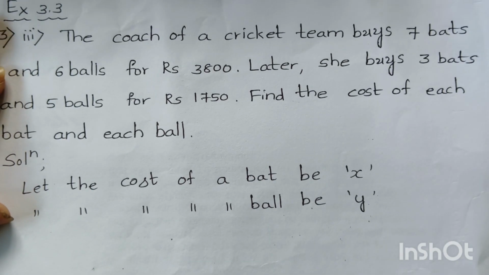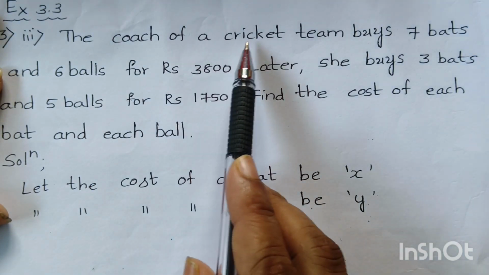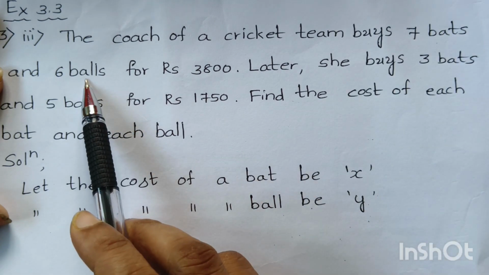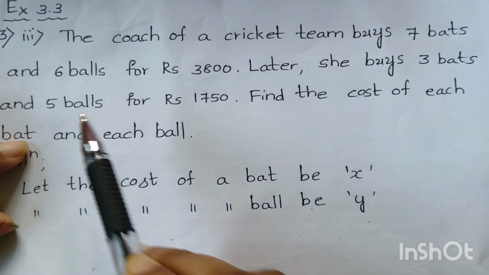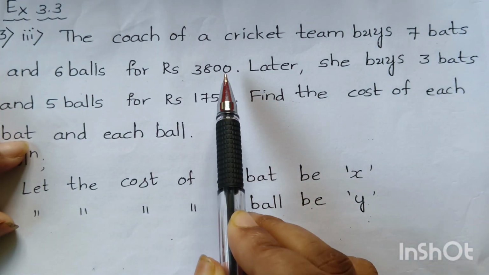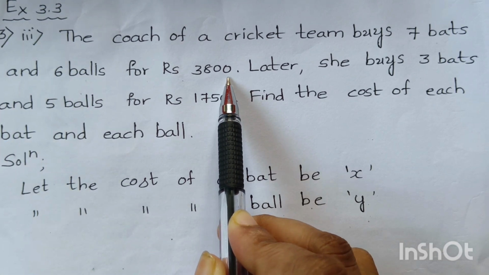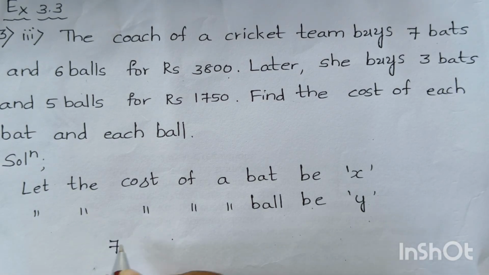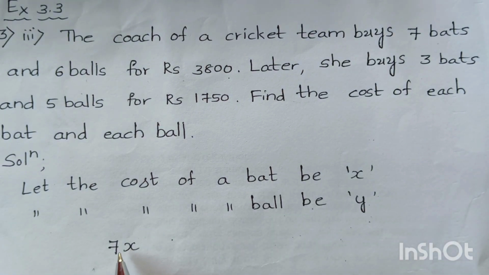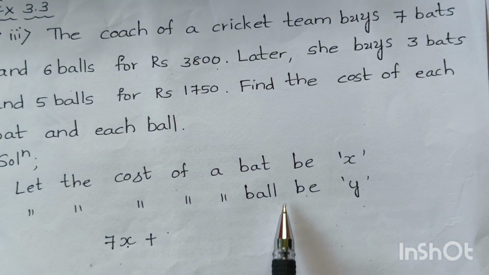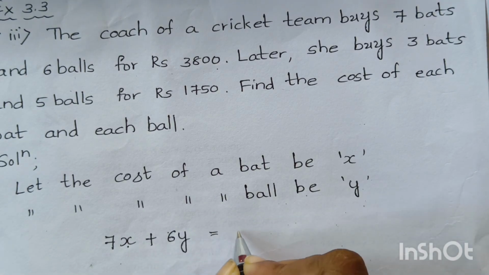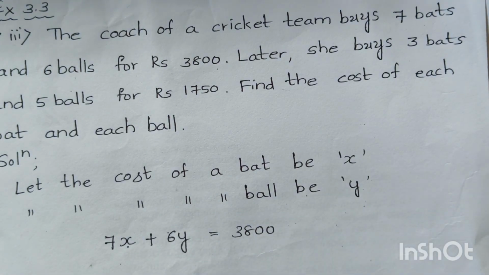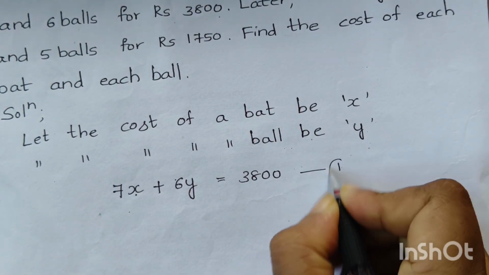Now let us see the first case of this problem. The coach of a cricket team buys 7 bats and 6 balls for rupees 3800. For this sentence, let us write the equation. 7 bats, 7 into X, because it is the cost of one bat into 7. Then it will become 7X plus 6 balls, that is 6Y, is equal to 3800. This is our first equation.